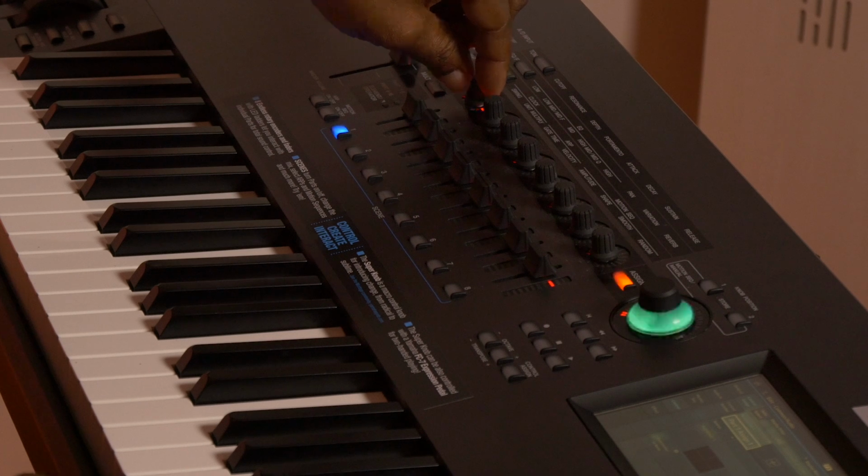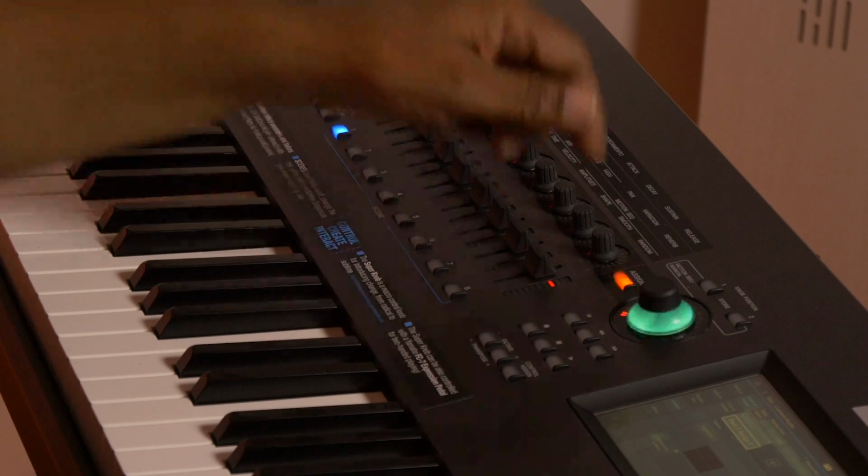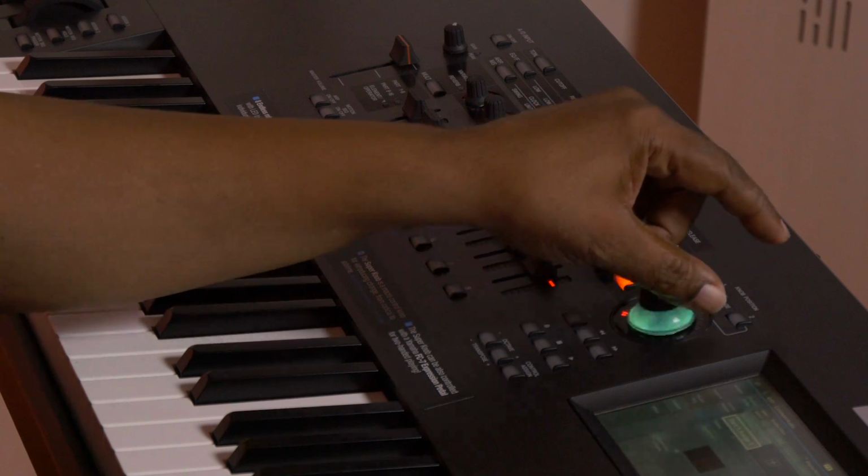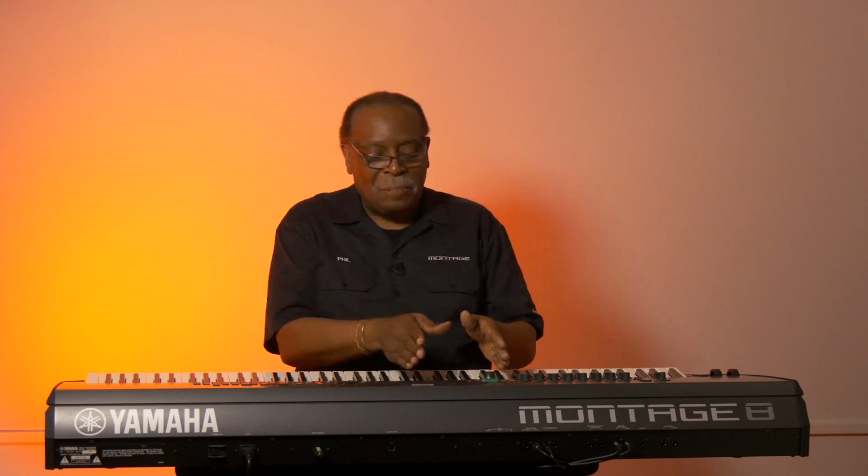I can control it directly, or I can use the super knob to control it. All right. Real-time control. We've now linked part 1's assignable knob to the upper level or the super knob.